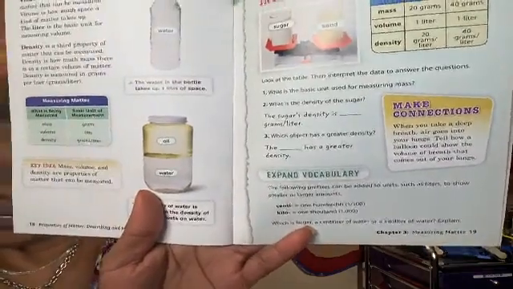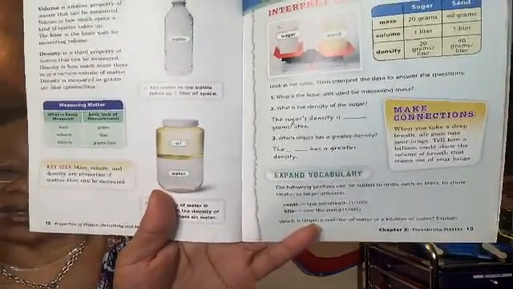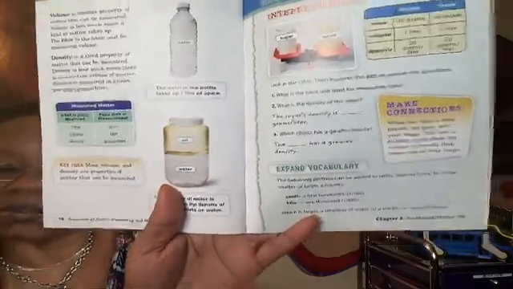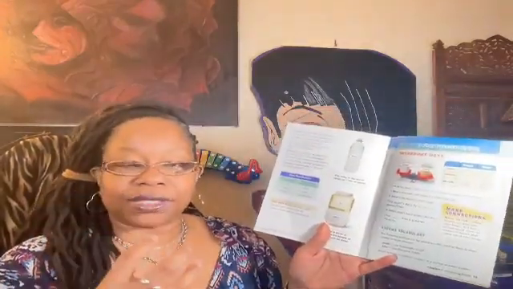Make connections. When you take a deep breath, air goes into your lungs. Tell how a balloon could show the volume of breath that comes out of your lungs. Because it captures it in the balloon, right? Yep, I'm just saying.